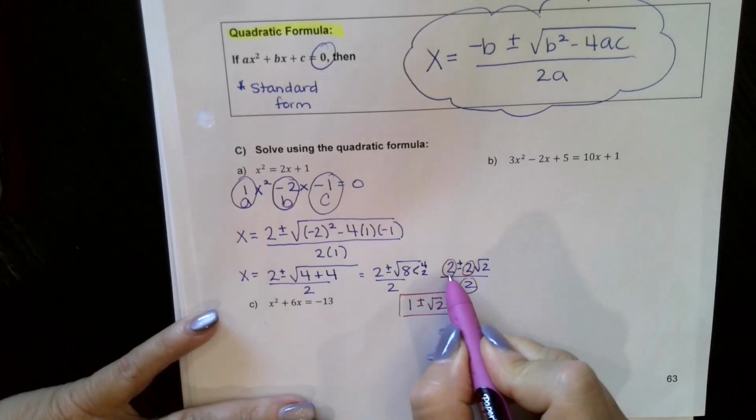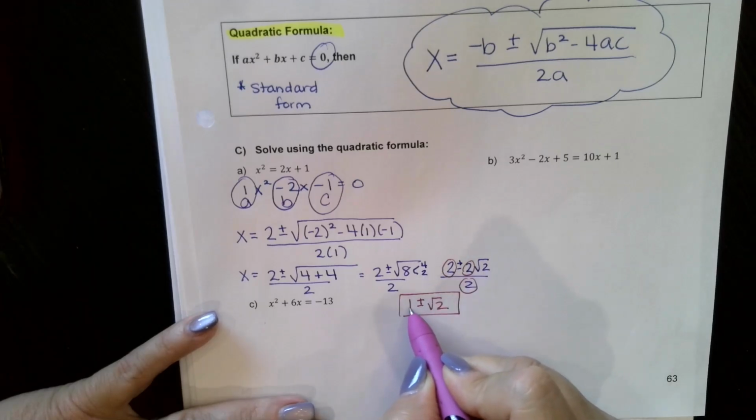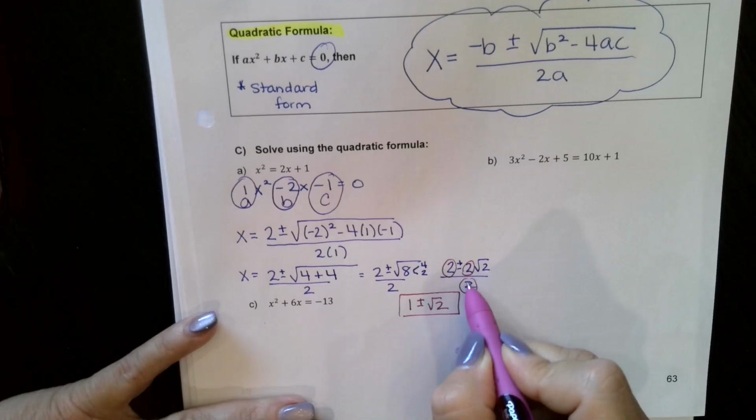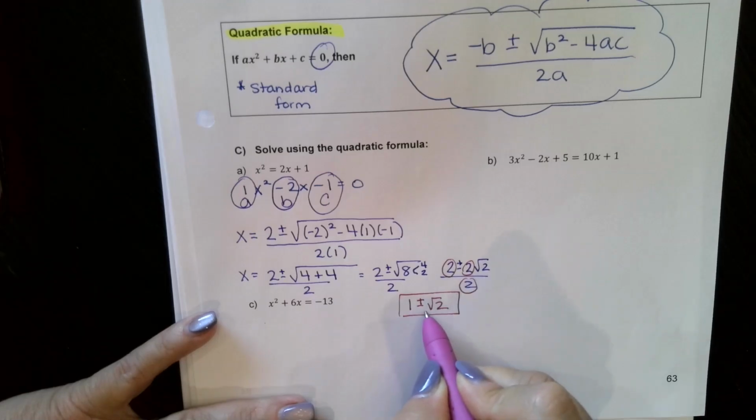So this 2 separated here, this comes out, and we have positive 1. And then this 2 reduces to this 2, so it kind of goes away, which means my denominator's gone.